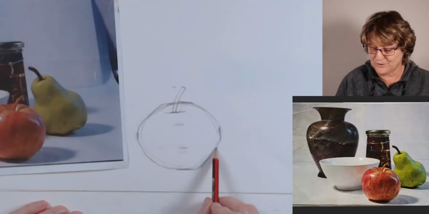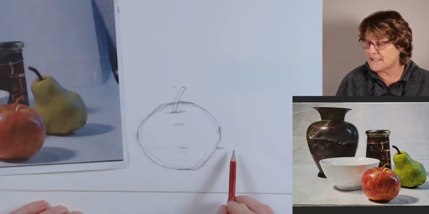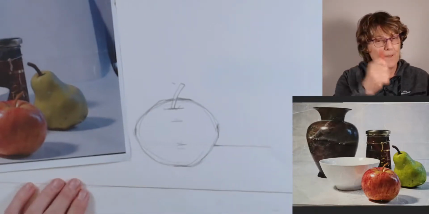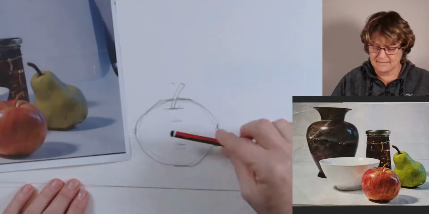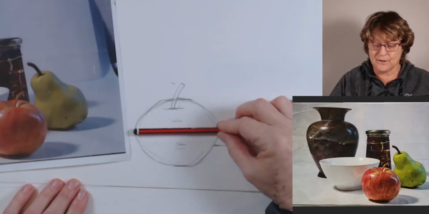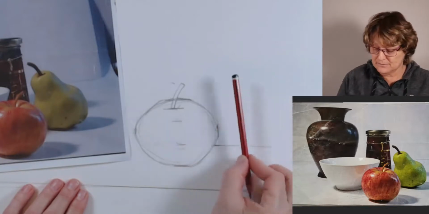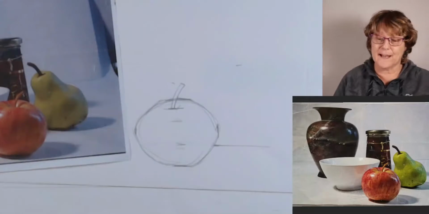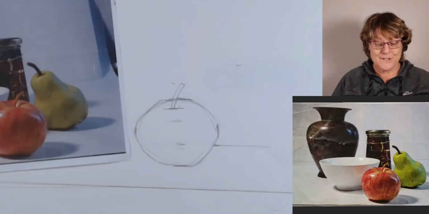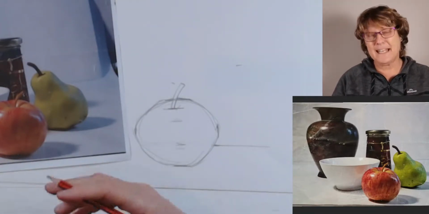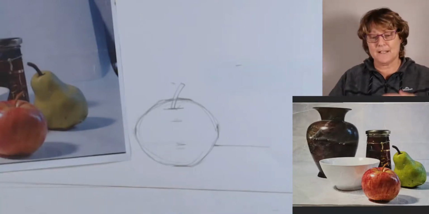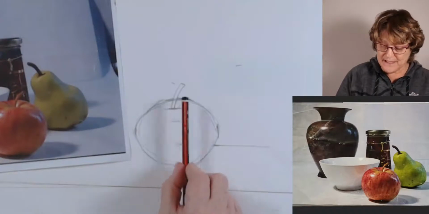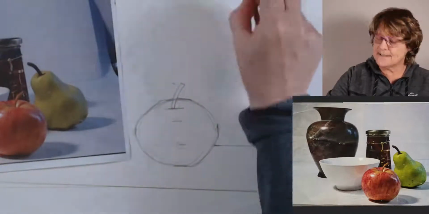Remember, I looked at the 2/3. So I'm estimating that my pear will begin here. What was that proportion again? It was the width of my apple is the height of my pear without the stalk. So this begins to get a little bit complicated, but you will warm up into it and you'll start realizing how useful it is to just measure that against everything.